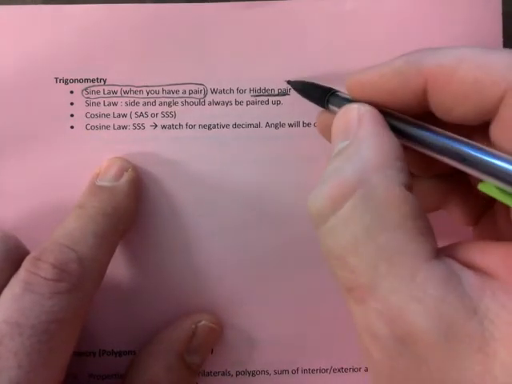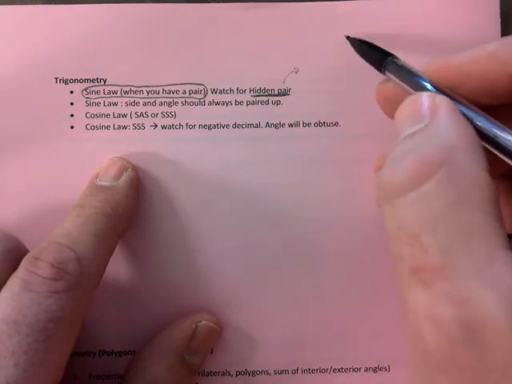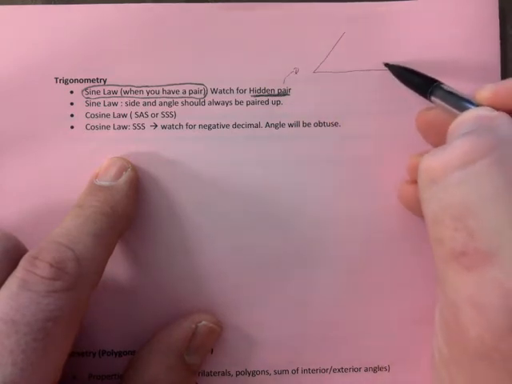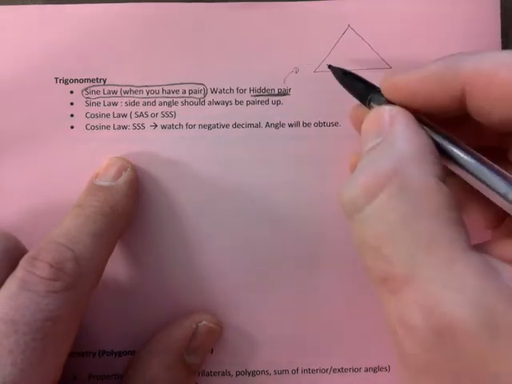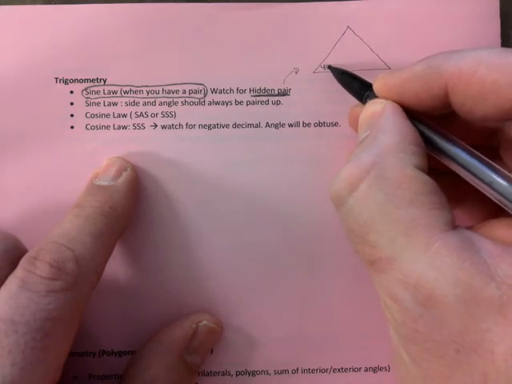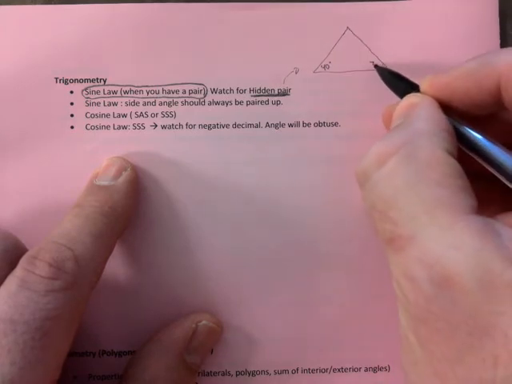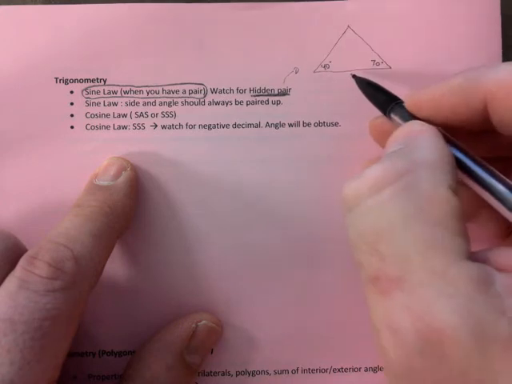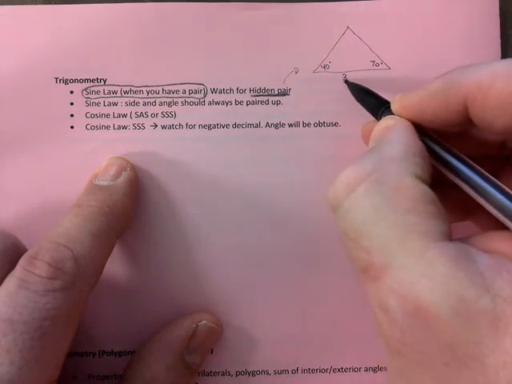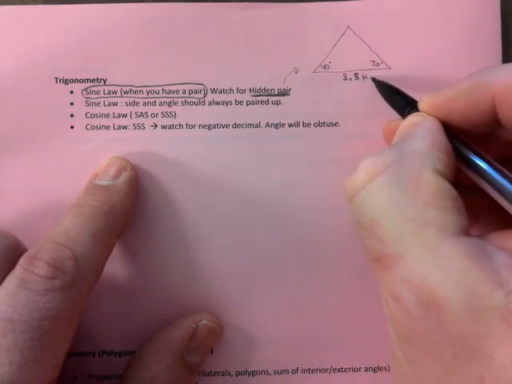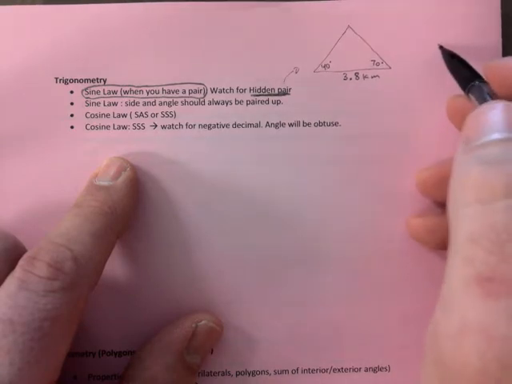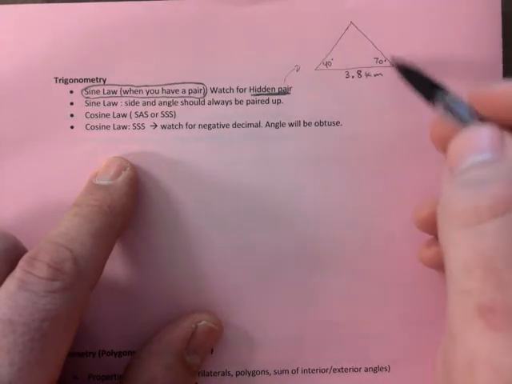What's the hidden pair, you may ask? If I gave you that this is 40 and this is 70, and you have a side here, let's say it's 3.8 kilometers, it may seem like there's no pair, right?